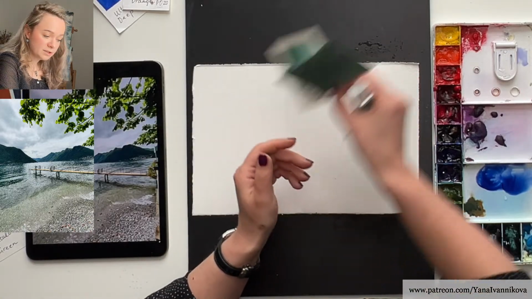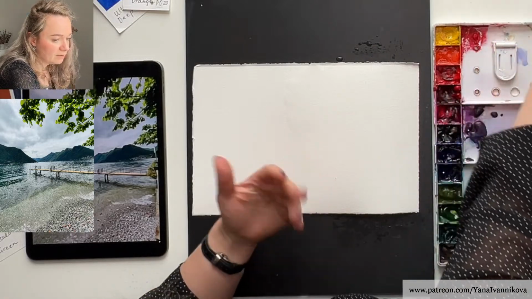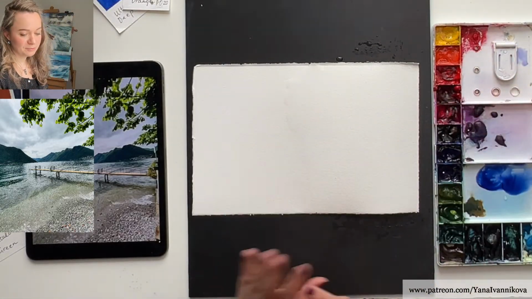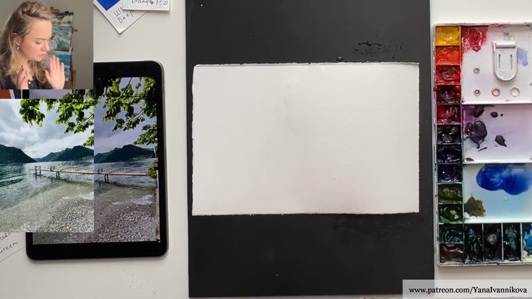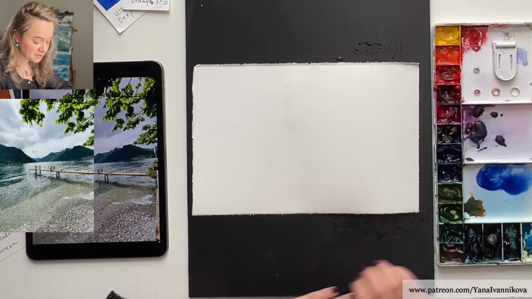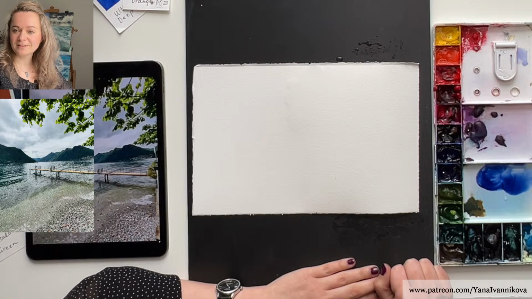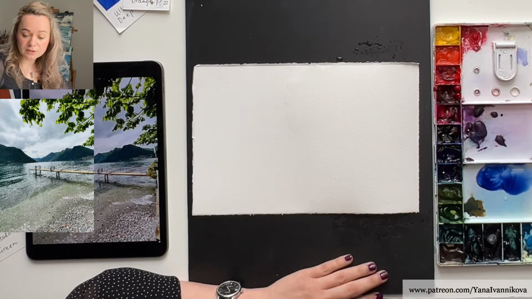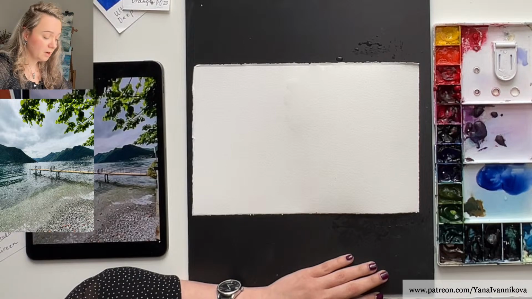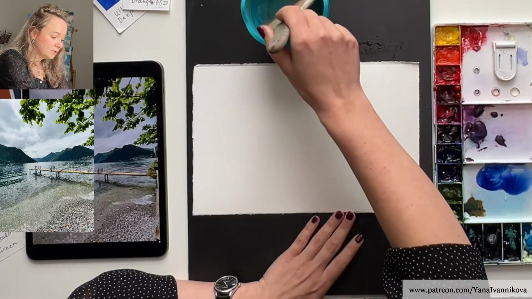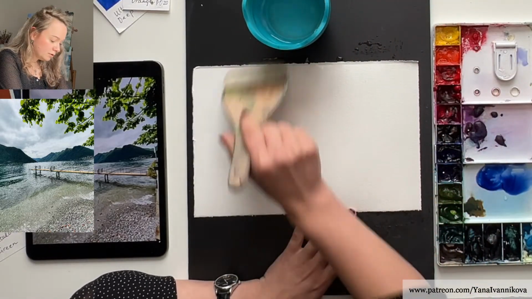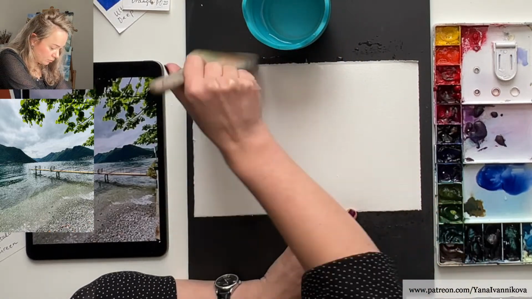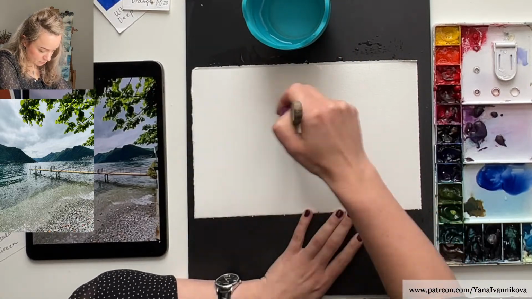So granulation works with so many conditions, like amount of water, amount of pigment, how fresh the pigment is. That's a separate story, a separate live stream on how to use granulation colors. But what's important is also the paper, how structured it is. The more structure your paper has, the more granulation effect you will see.